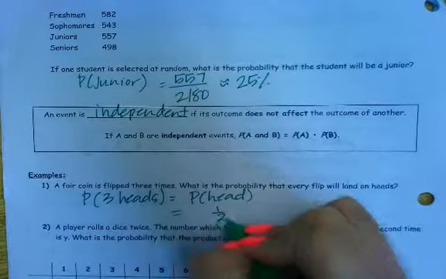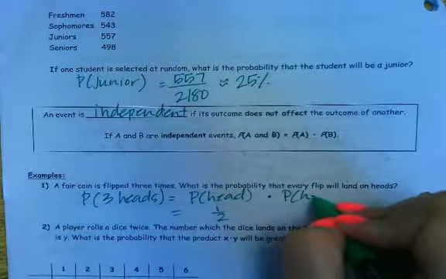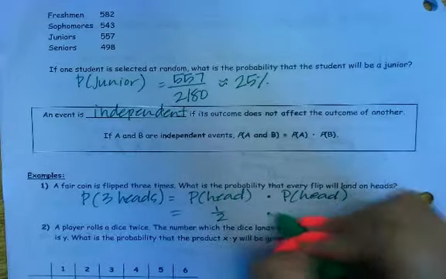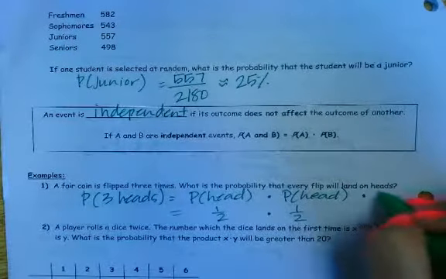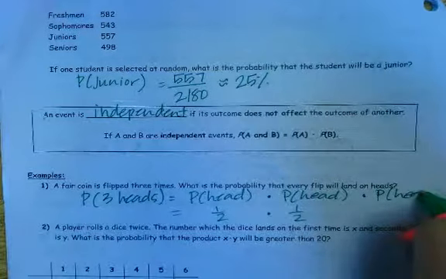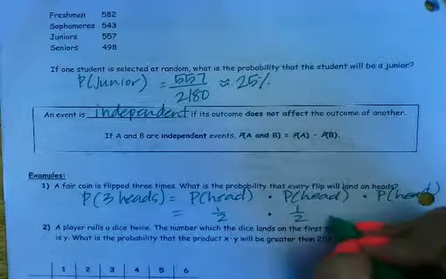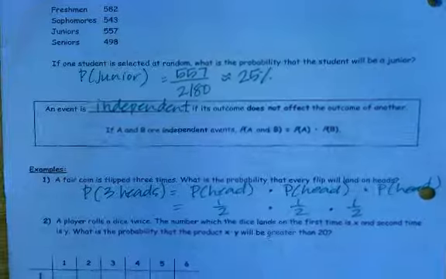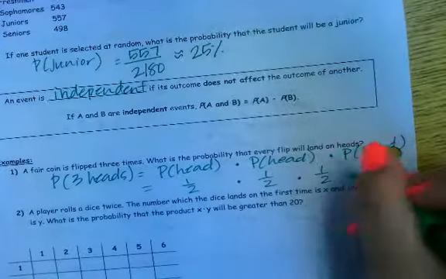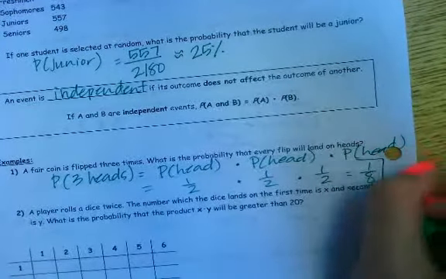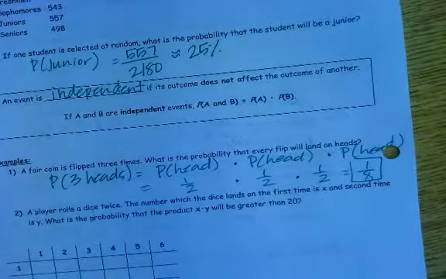What's the probability you get heads the second time? Half. What's the probability you get heads the third time? Half. Oops, running out of room. So what's 1/2 times 1/2 times 1/2? 1/8. So you have a 1 in 8 chance of getting heads 3 times.